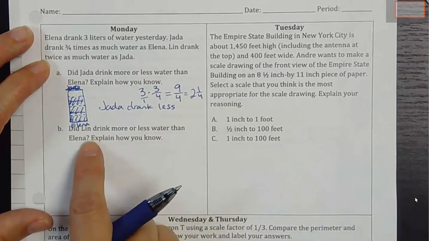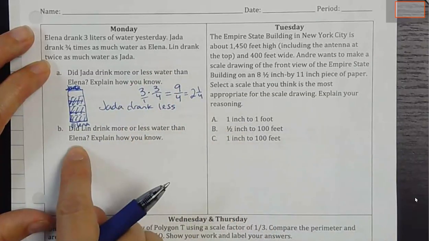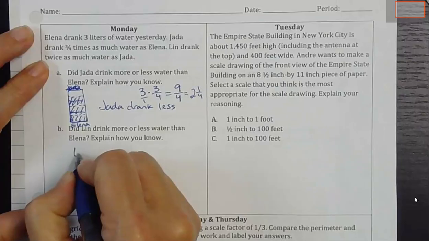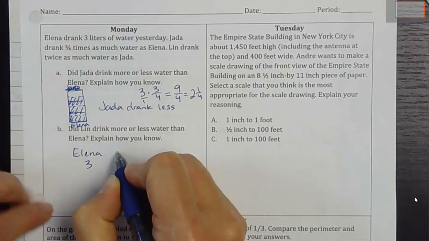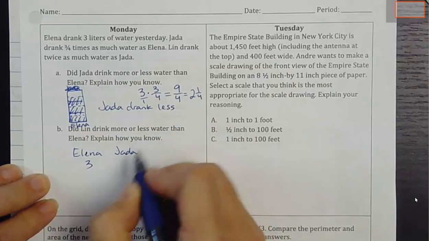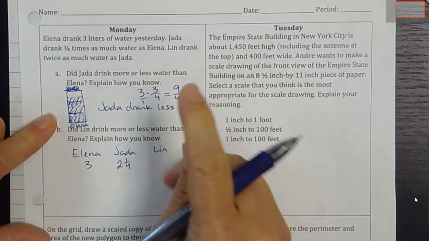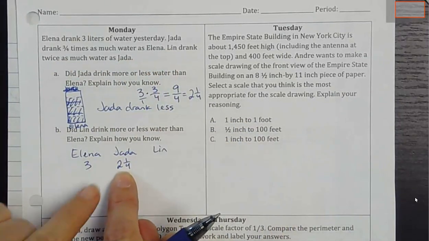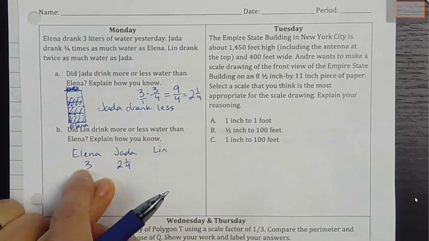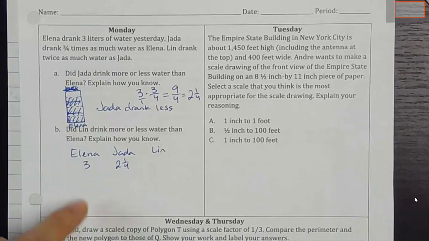And we have Lynn drank more or less than Elena. So we have Elena was 3. Jada was 2 1/4. And Lynn is twice as much as Jada. So if I do this times 2, is it going to be more or less than Elena? You figure that out. Write your answer there. Okay?